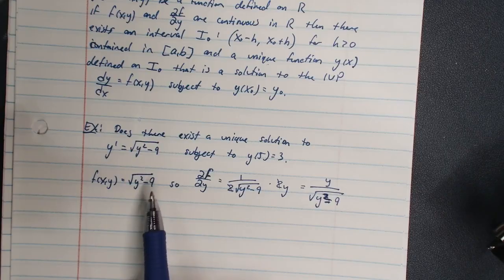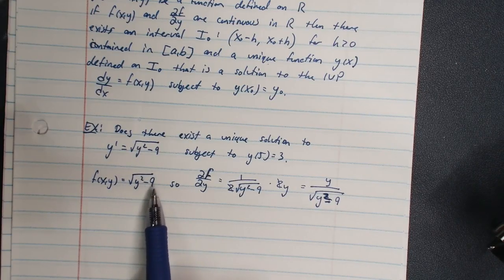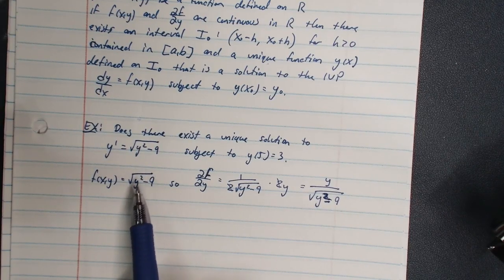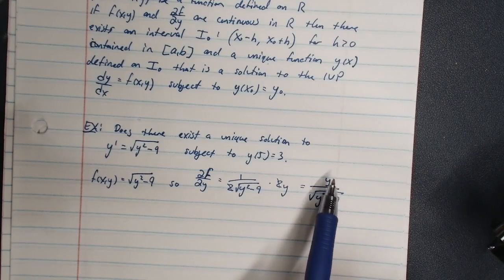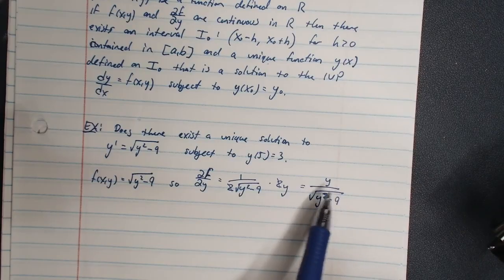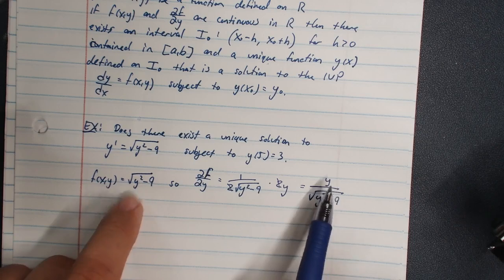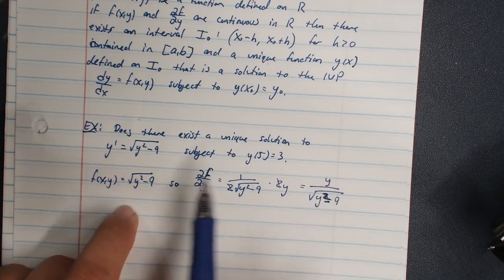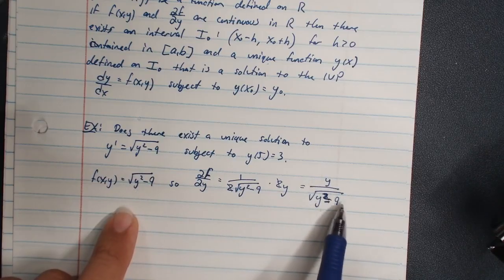Same thing if you plugged in 1 or 2. Now, technically, you could plug in 3 right here because 3 squared is 9, minus 9 is 0. Okay, that's fine. But you wouldn't be able to do that here because here you would end up with 3 over 0, which is still undefined. So, these are undefined between -3 and 3. Again, this one does technically allow for -3 and +3, but this one doesn't.